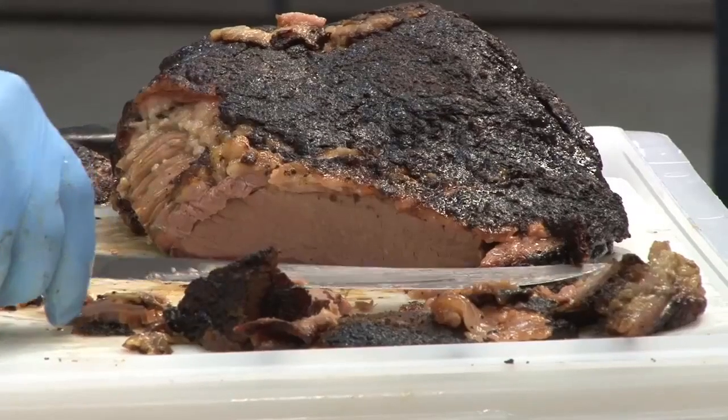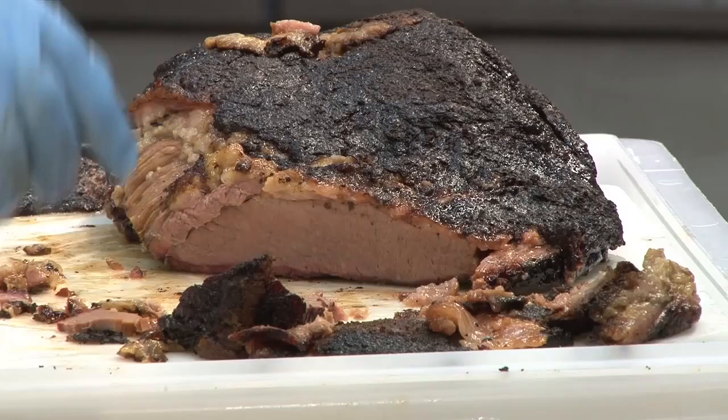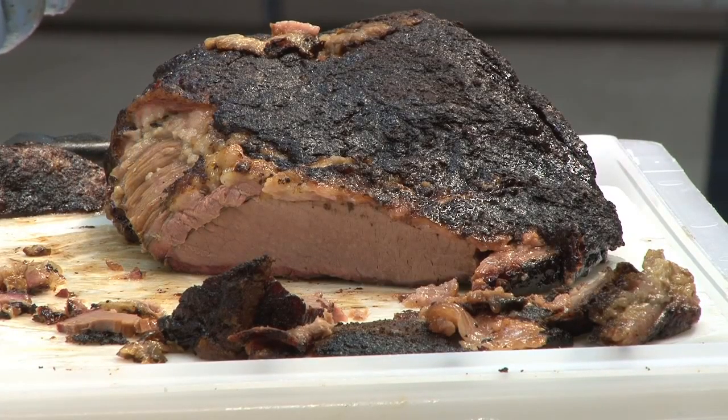So the fat on the brisket is very soft, and it's going to have more oleic acid. So as you're cooking that, you see that it's more liquid, it's a juicier cut, and that's because of the softness of the fat.